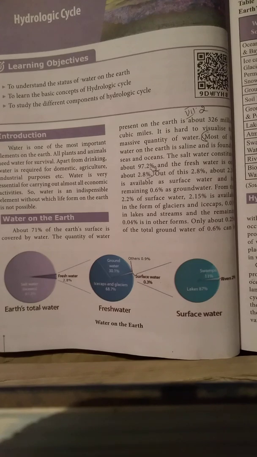Dear children, we have completed two geography lessons. Do you remember the titles? The heading of the first lesson is Rocks and Soil. Second lesson, Weather and Climate. Today we are going to learn about geography lesson 3, hydrologic cycle.